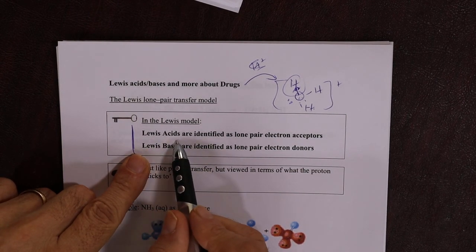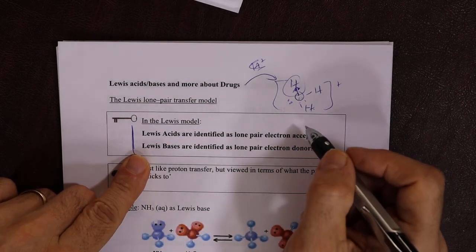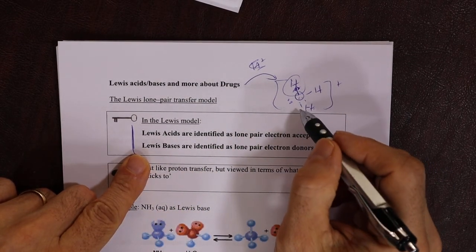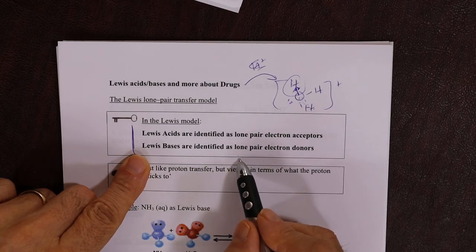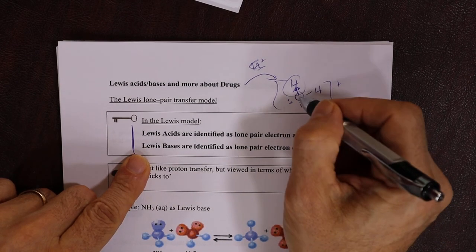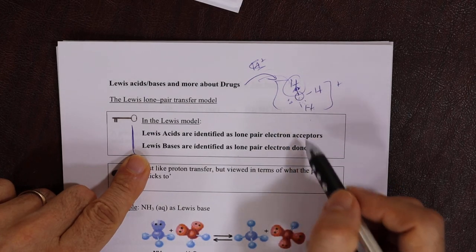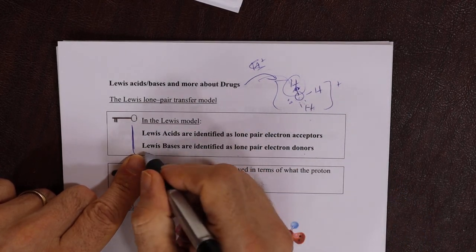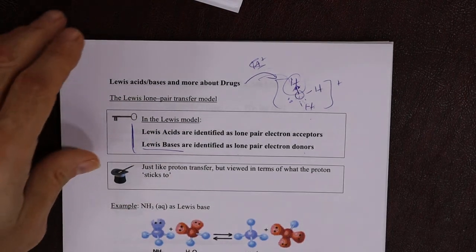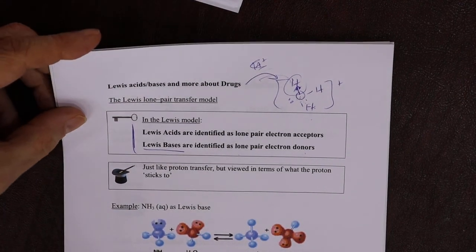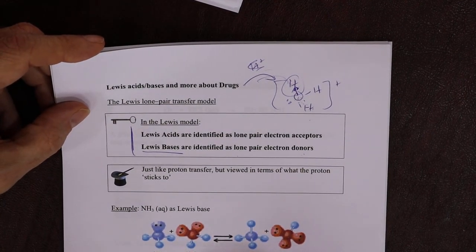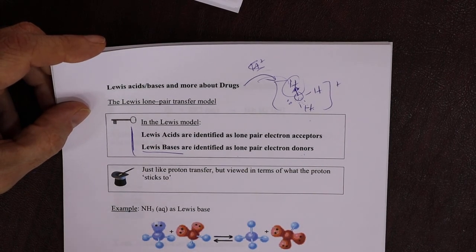Lewis acids are lone pair acceptors, and the Lewis base, remember this is a base, is a lone pair donor. So when the hydrogen comes along, think of this as donating a lone pair. It's a base. So it's kind of the same idea as you saw before with proton transfer, but just viewed from a different point of view.